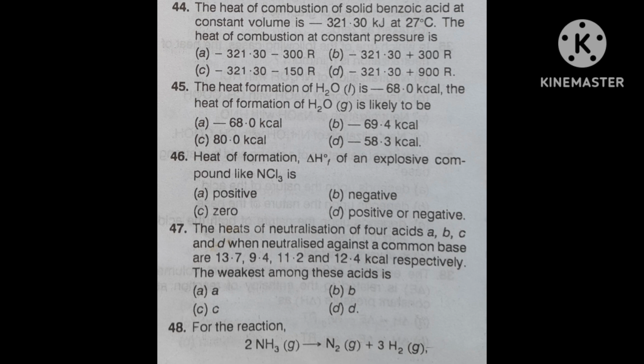the standard delta HF value of H2O liquid. Correct? Because here heat is absorbed, it will evolve less. Because some heat is absorbed, you will not get the full minus 68.0. You will get less. Then it will be minus 58.3. I am not telling exactly, but it will certainly be less.